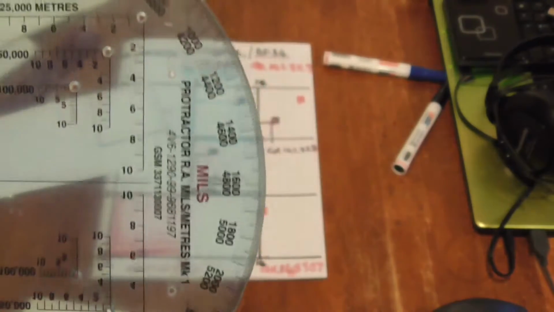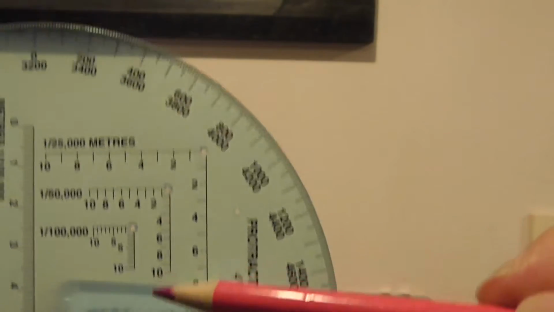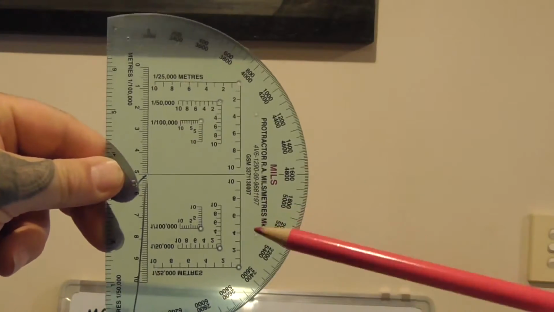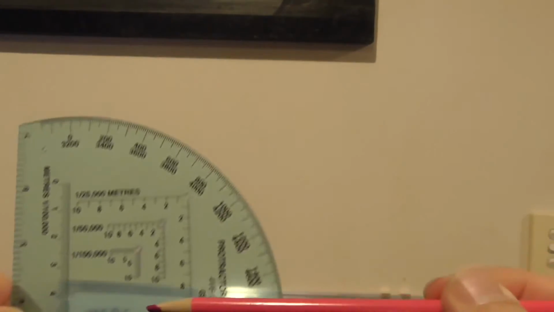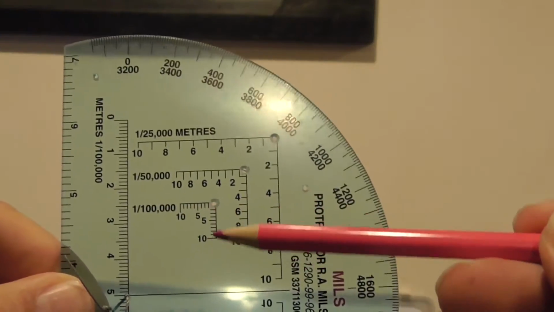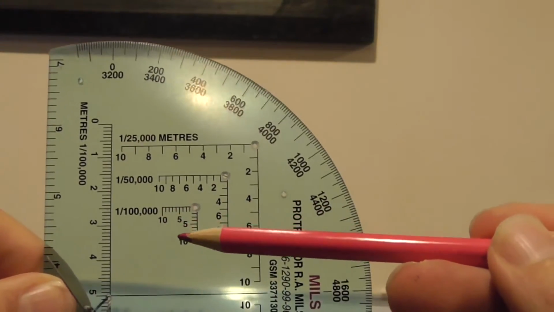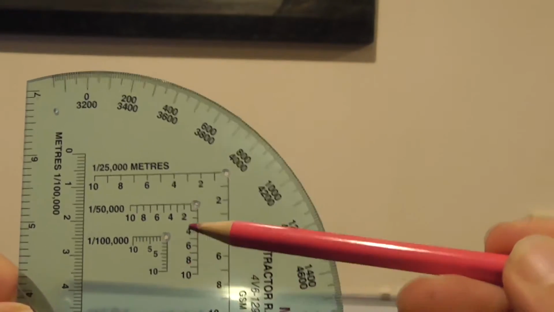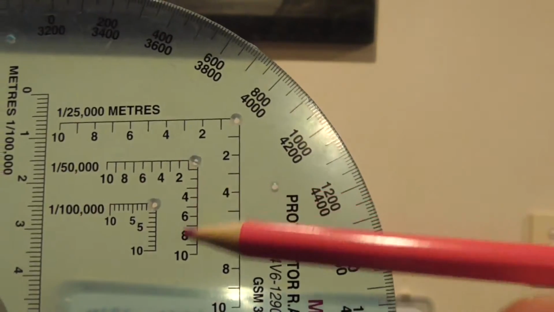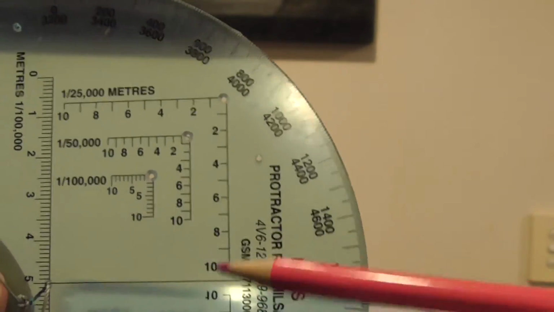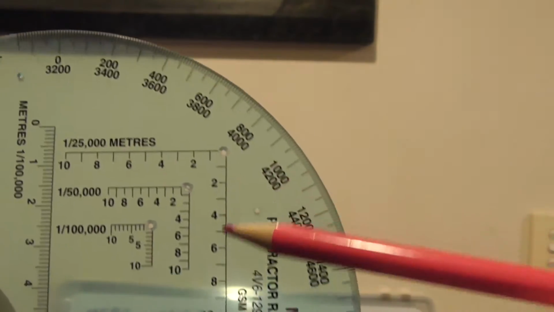Okay, so let me bring this up so you don't have stuff in the way. So here's our roamer, and this is called a protractor, a military protractor. You can get ones for civilian use as well, and we're going to be going over this. But if you see in here, it has a roamer, a little roamer here for a 1 in 100,000 map in meters. Here's the one for 1 in 50,000. This one here, that's the one we'll be using on the actual map itself. And here's another roamer for 1 in 25,000 ratio in meters.